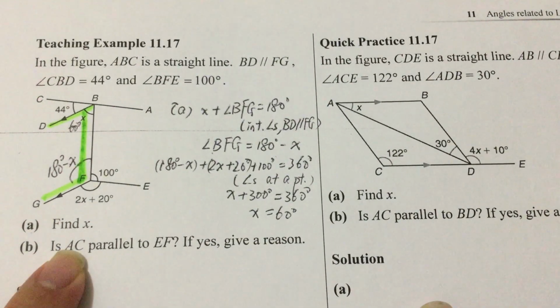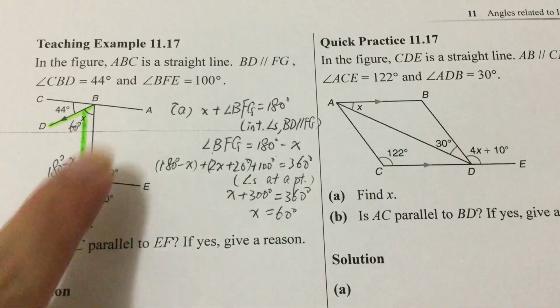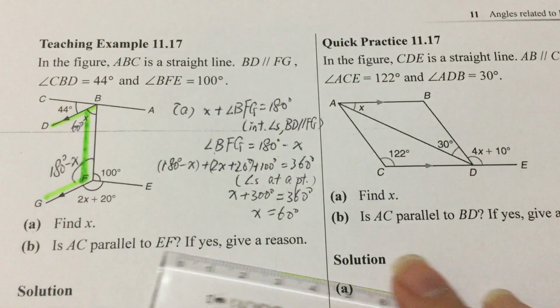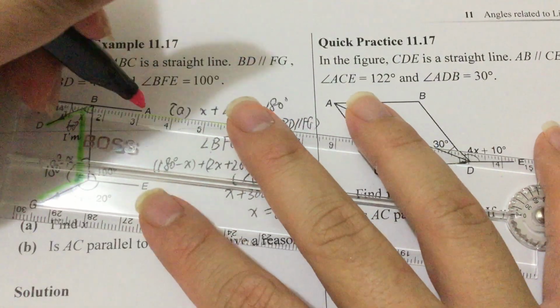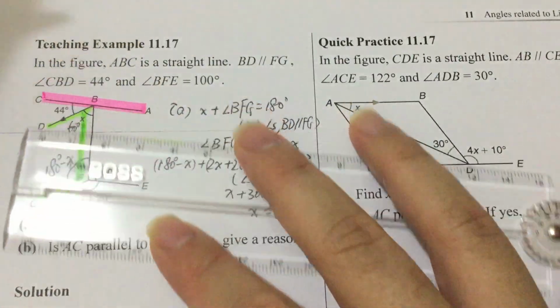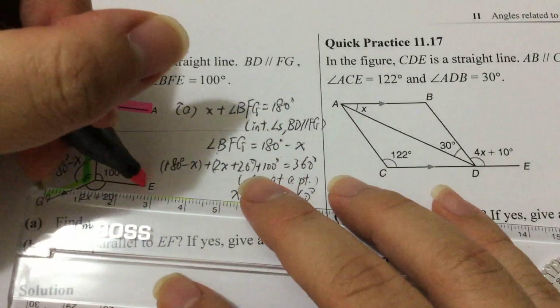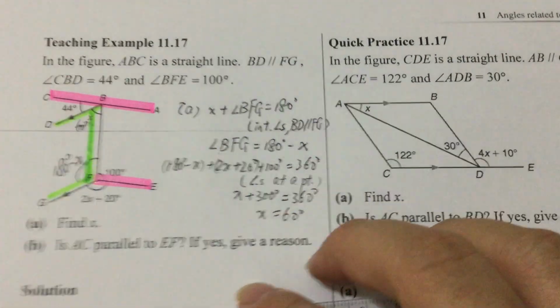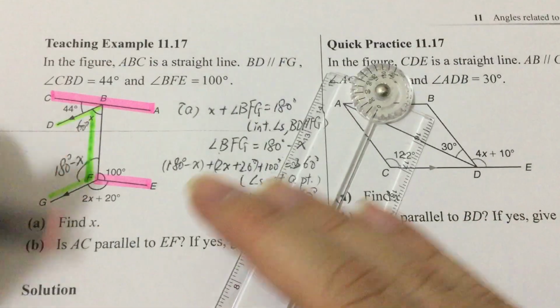Now we are going to say that AC is parallel to EF, these two straight lines. Let's draw this, AC and EF. So which two angles are we going to choose? We will find the blanket is BF.